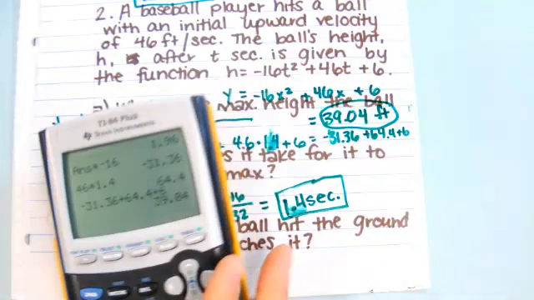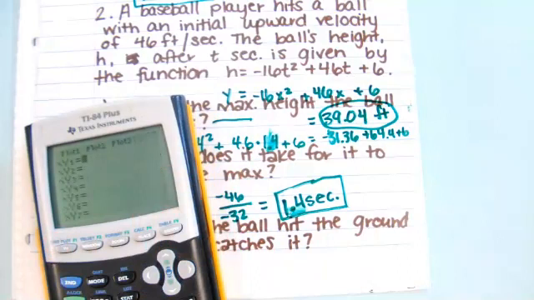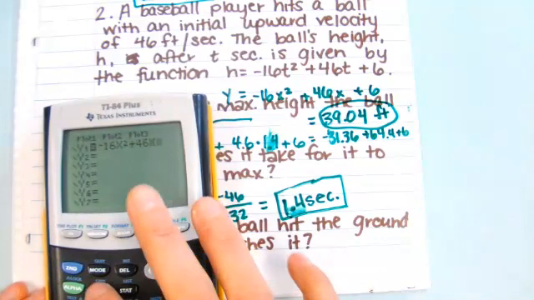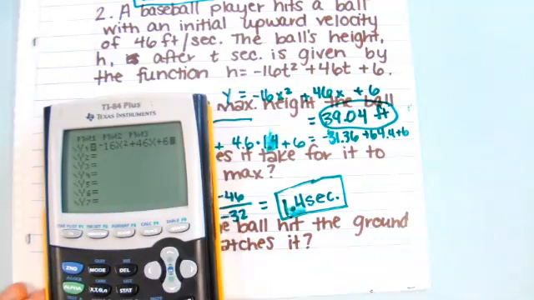So can we type this in our calculator? Yeah. Okay. Let's type it in. Negative 16 x squared plus 46x plus 6. Okay. And what am I looking for to be 0? X or y? The height is 0, right? I want my height to be 0, so y.